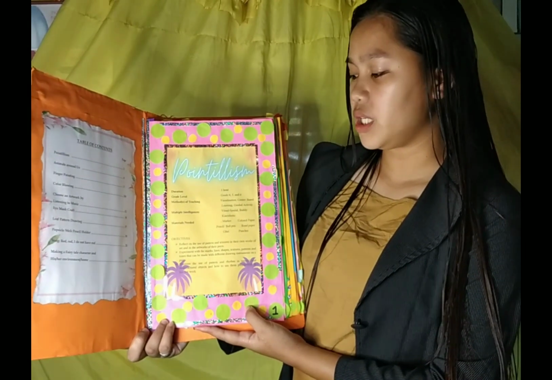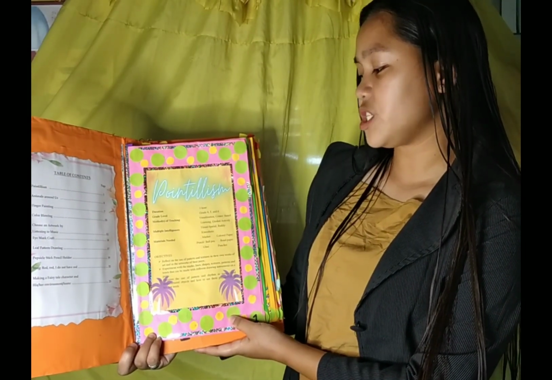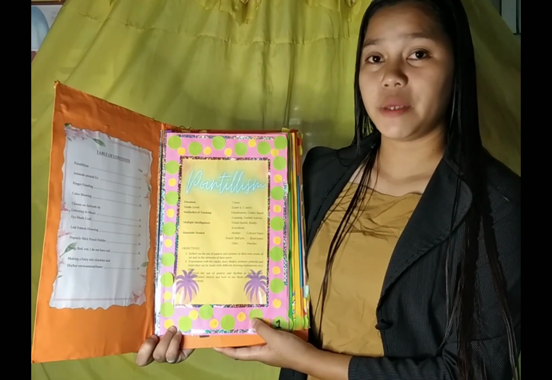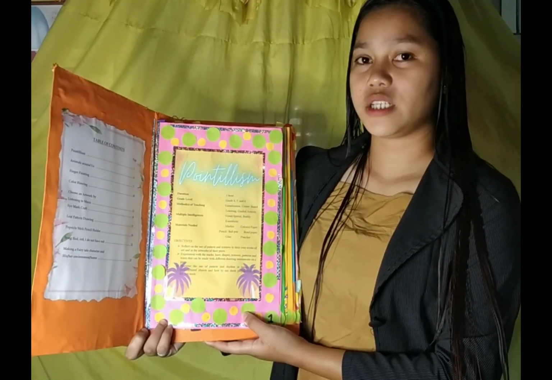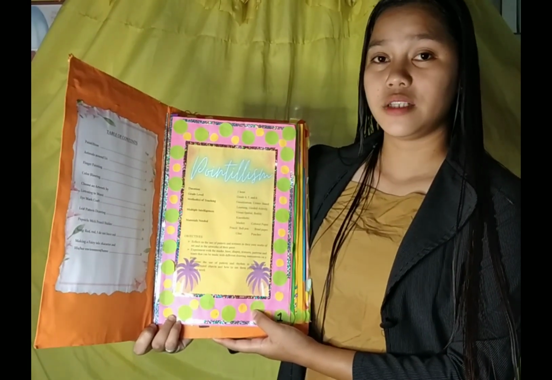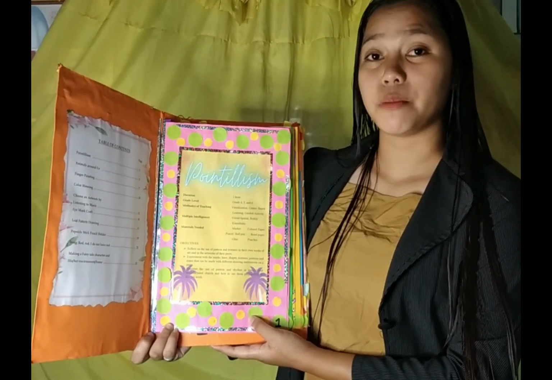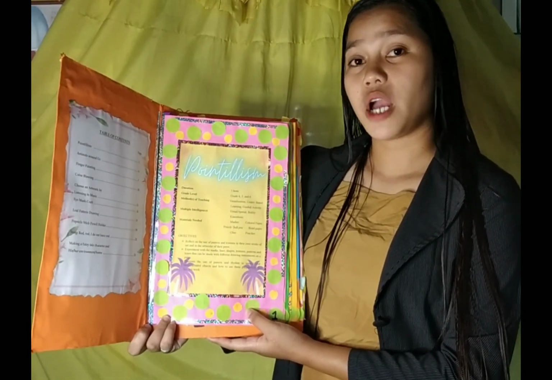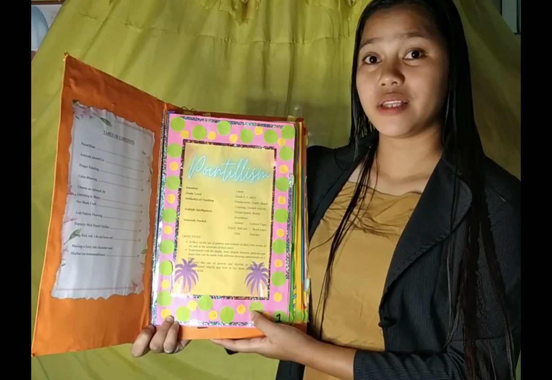Next is the multiple intelligence. The multiple intelligences that I will be using are visual-spatial and bodily-kinesthetic. Visual-spatial, because the method of teaching I am using is visualization. So, of course, in multiple intelligence, visual-spatial is also present because it is a hands-on activity. And then bodily-kinesthetic, because some of their body is moving, especially their hands in painting, in doing that activity.